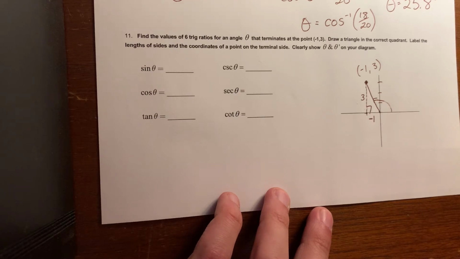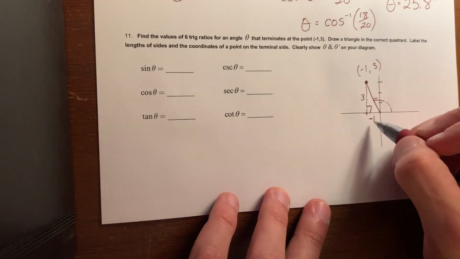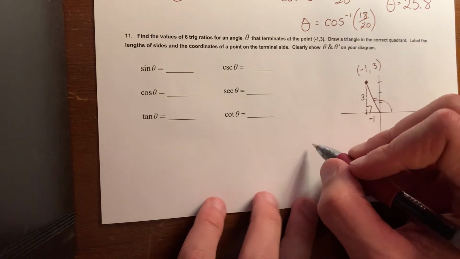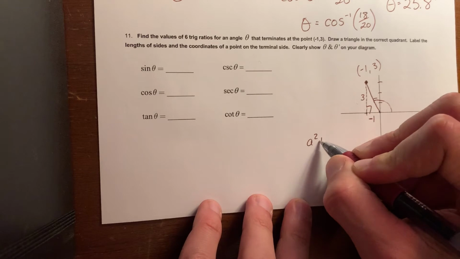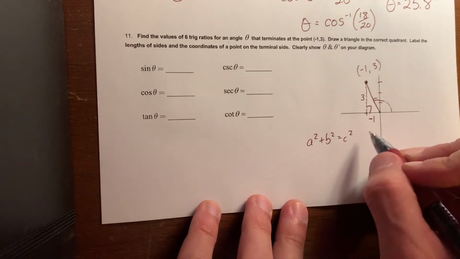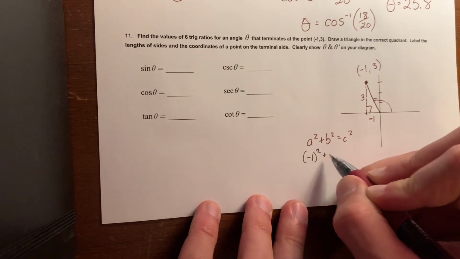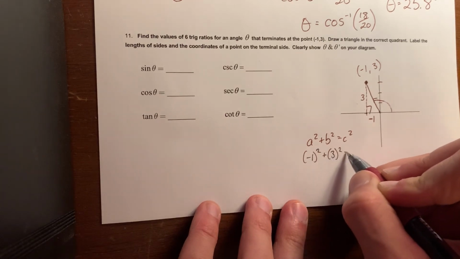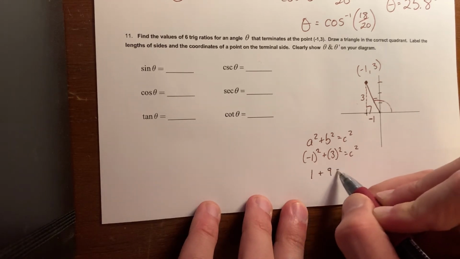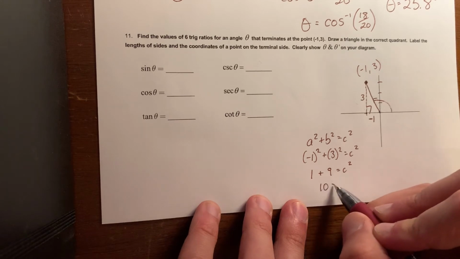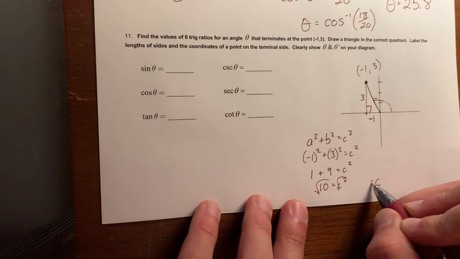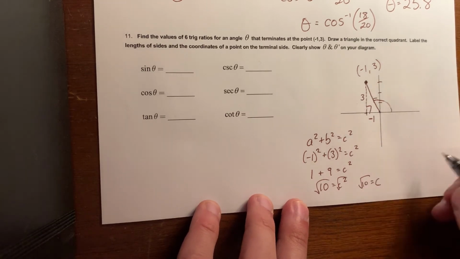And so then with that information, I know 2 lengths of my sides of my triangle, and once I know 2 lengths of my sides, I can use my Pythagorean theorem, right? A squared plus b squared equals c squared to find my third side, okay? And so I just substitute in these values: -1 squared plus 3 squared equals c squared, right? -1 squared is 1, 3 squared is 9, and then 1 plus 9 is 10. And then the square root, so c equals square root of 10, okay?